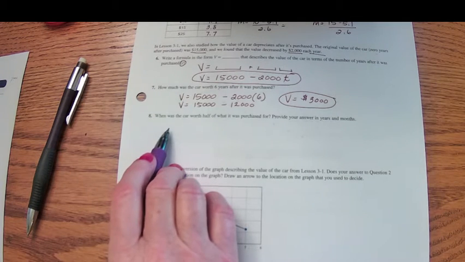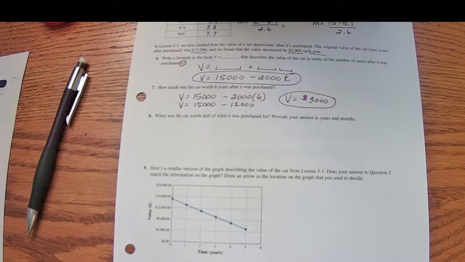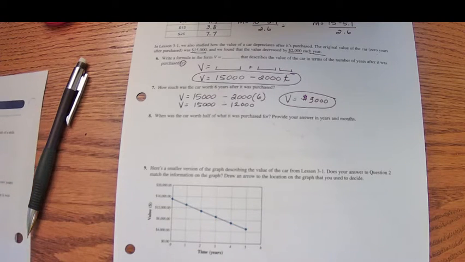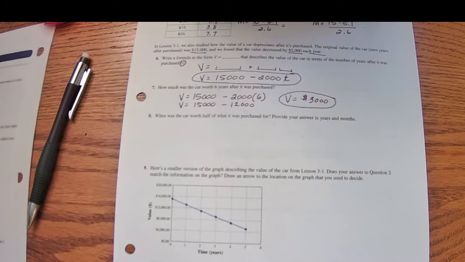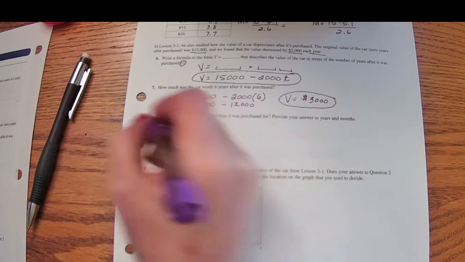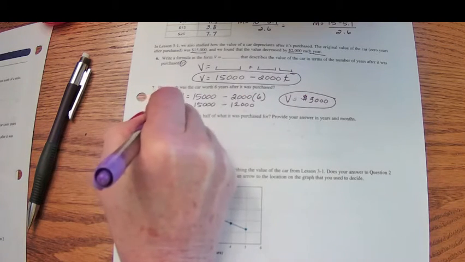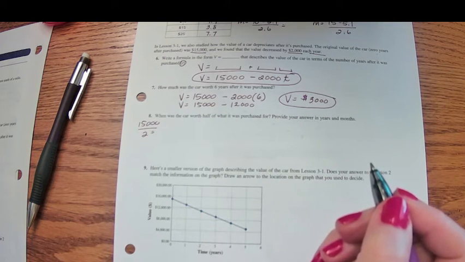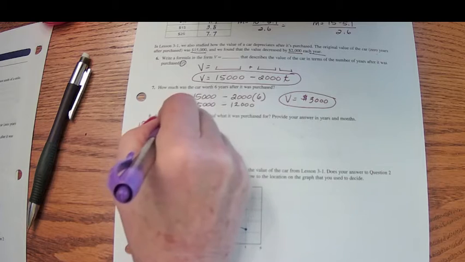Number 8 says, when was the car worth half of its purchase price? All right, so if it was purchased at $15,000, half the purchase price, 15,000 divided by 2, would be 7,500.